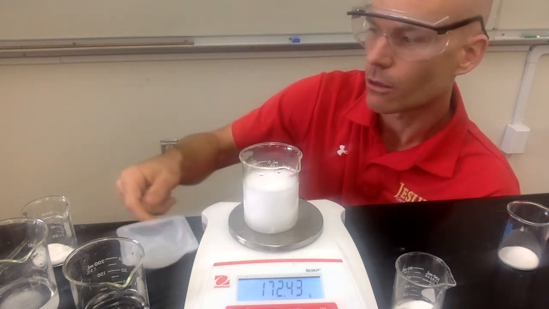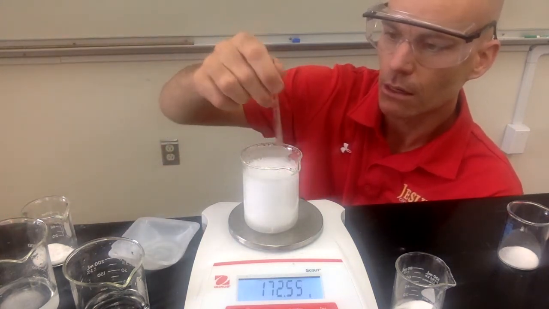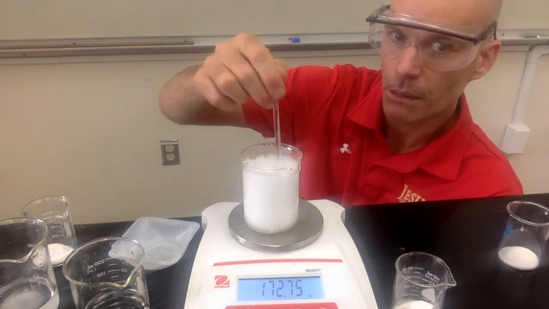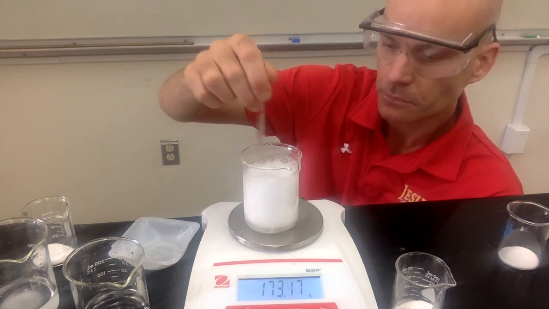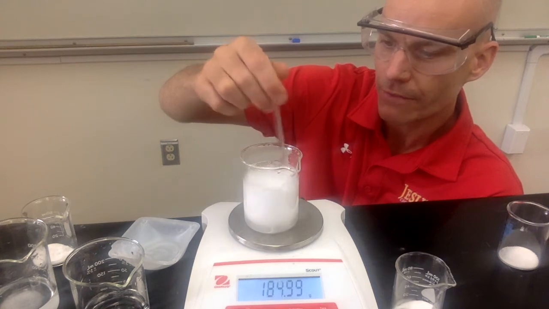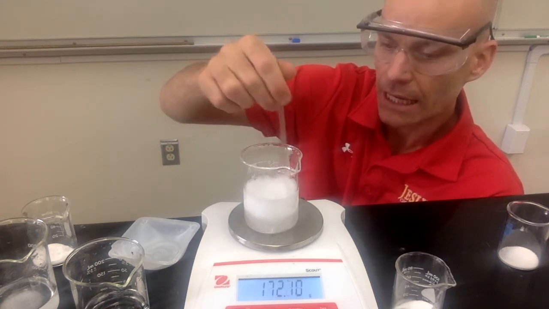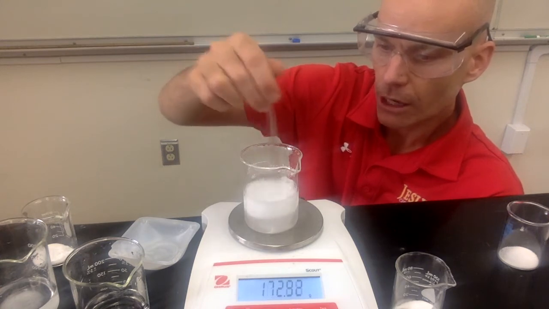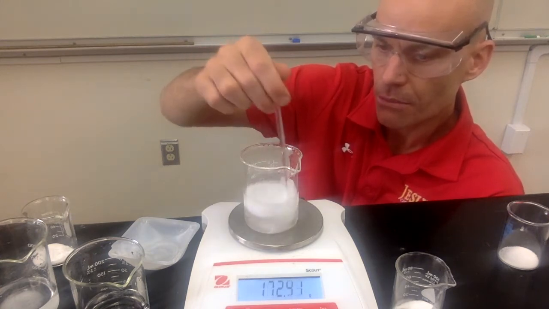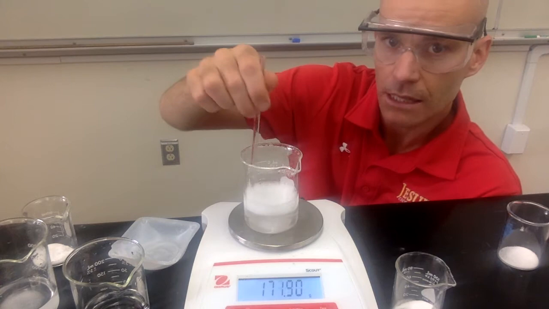So there, I've added all my sample of sodium bicarbonate. We're stirring it to pop the bubbles, releasing the carbon dioxide. And so when we're ready to get the final mass here, the mass is not going to be the same as if you just add together the sodium bicarbonate and the acetic acid with the beaker. Okay, it should actually be a little bit less than that.